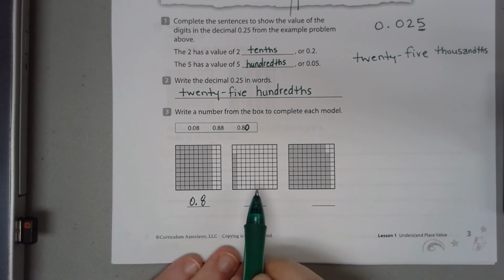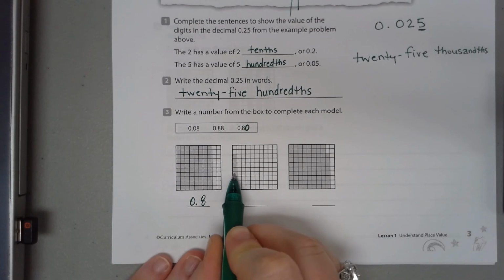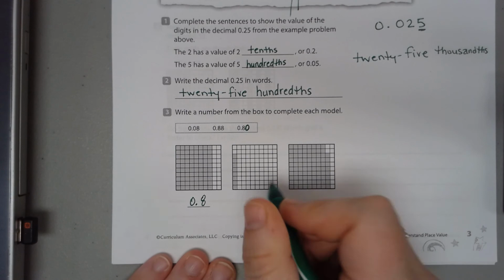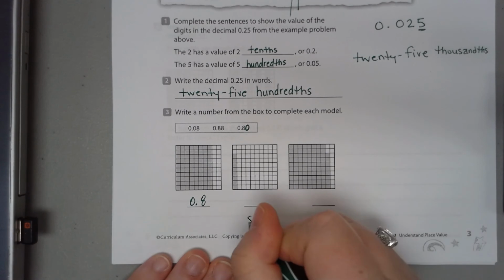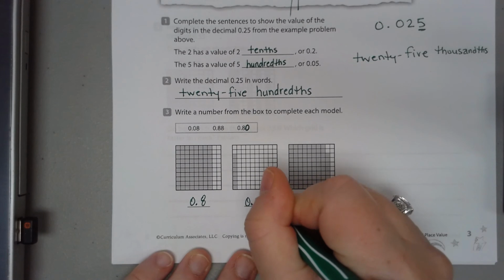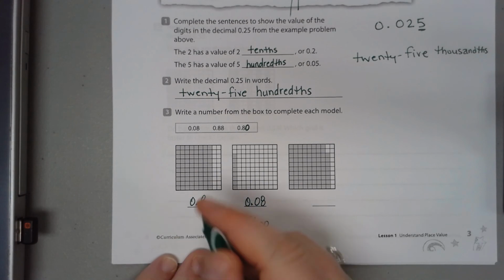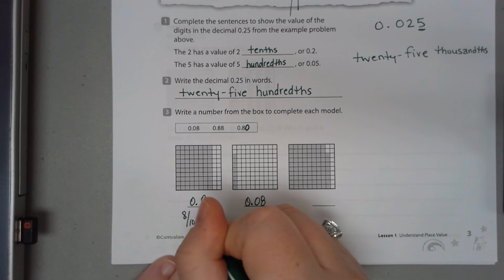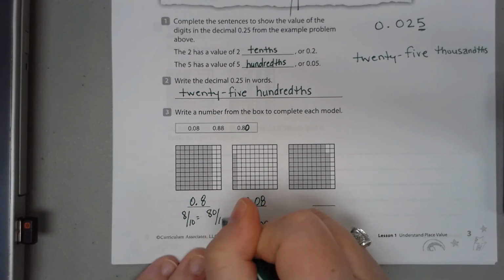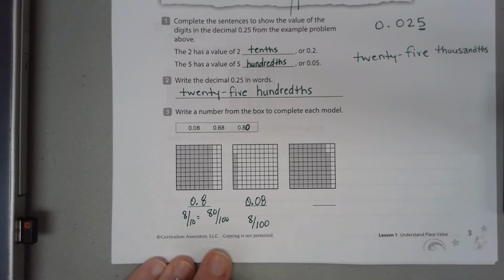Okay, let's look at this one. How many unicubes are colored? Well, 1, 2, 3, 4, 5, 6, 7, 8. So that means 8 out of 100 is put in. Okay, it's shaded in. So that means 8 hundredths. Okay, and if we went back here, you would see the same thing here. You see here, we just added a 0 to each little thing.